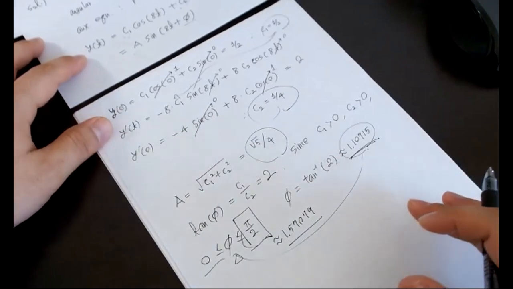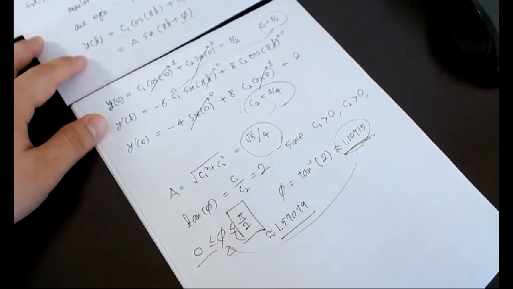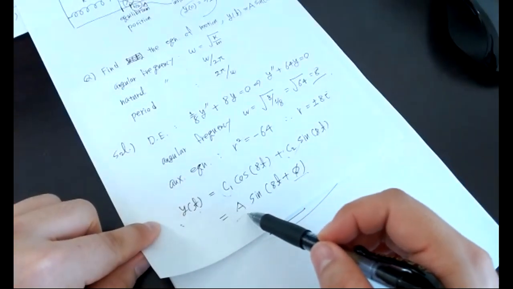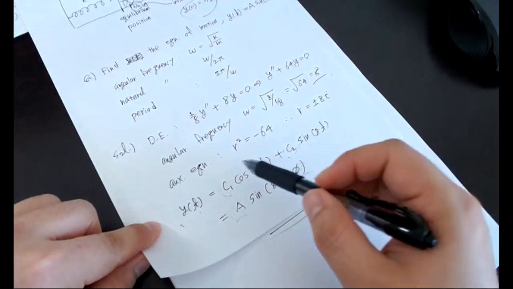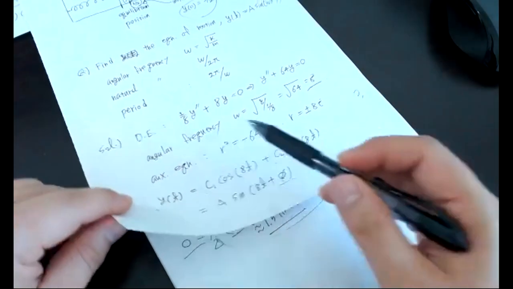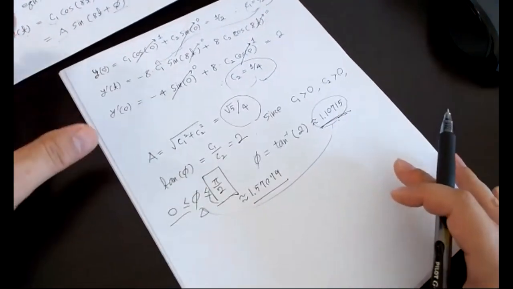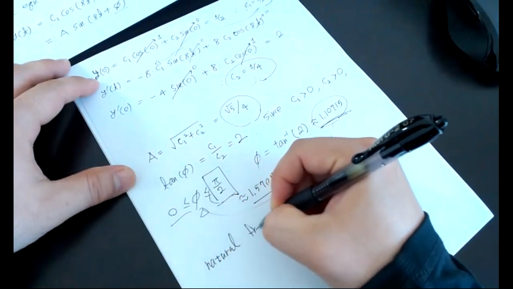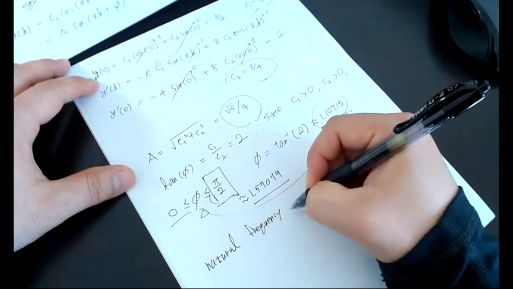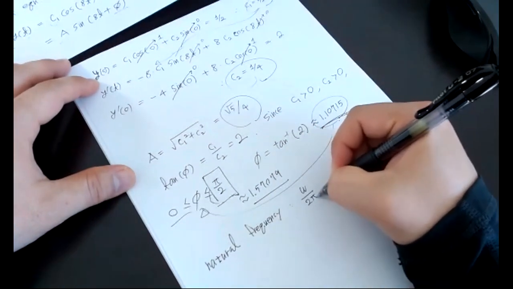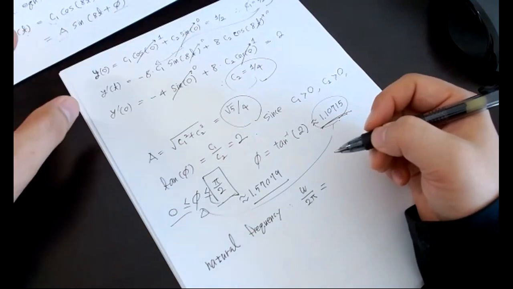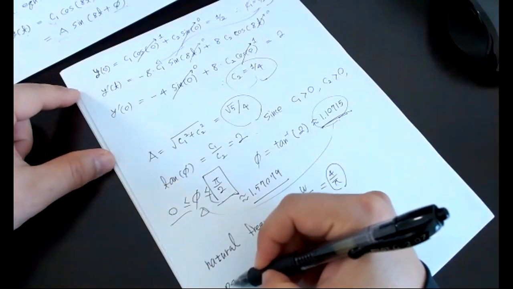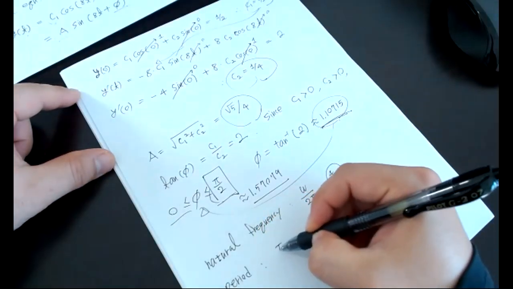All right. So now next one is, okay, we figured out the general solution, right? So we figured out the amplitude and the phase angle, and then we got the angular frequency. The last one is what? Natural frequency and period, right? So natural frequency is going to be what? Omega over 2 pi. So omega is what? Omega is 8, right? So 8 over 2 pi, which is 4 over pi. Then the period is going to be pi over 4.